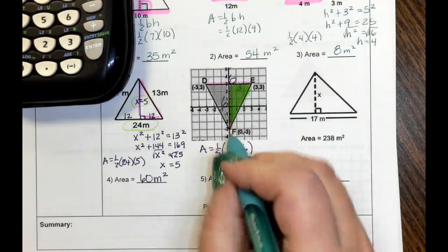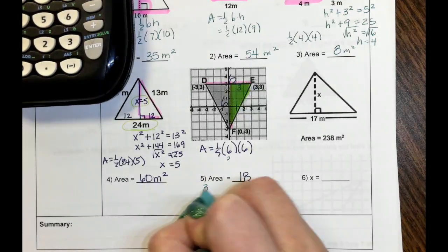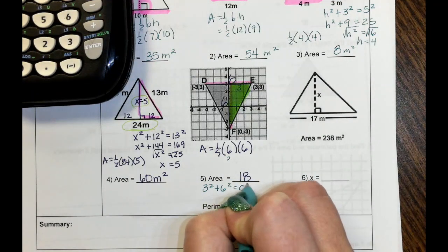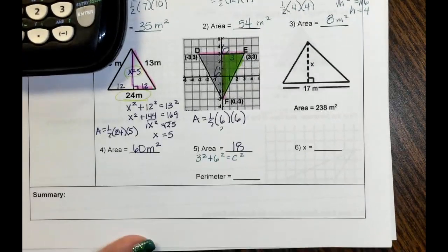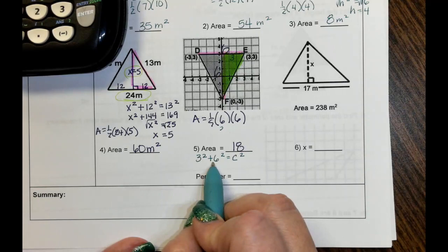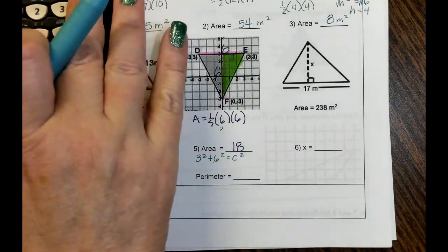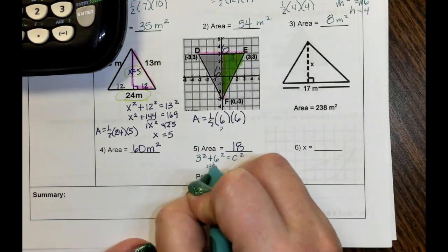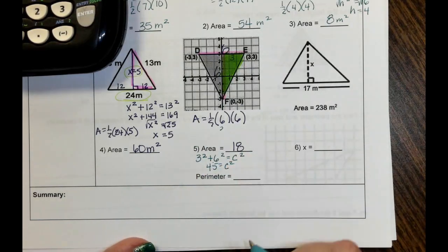So we're going to do a squared plus b squared is equal to c squared. Now, this is not a triple, so 9 plus 36 is 45. So c squared is 45.